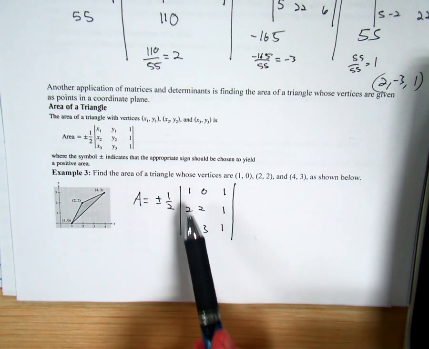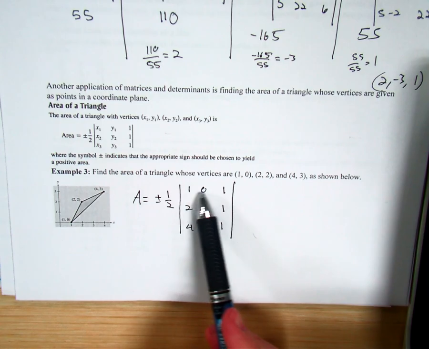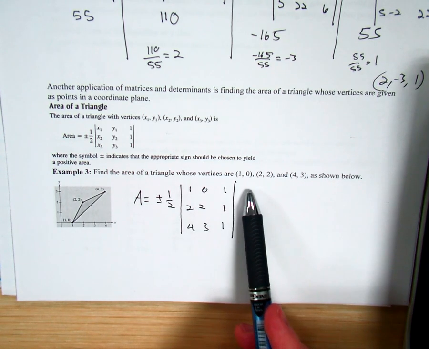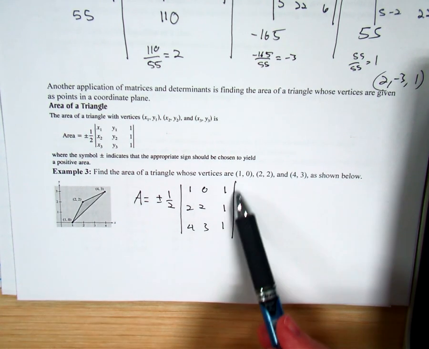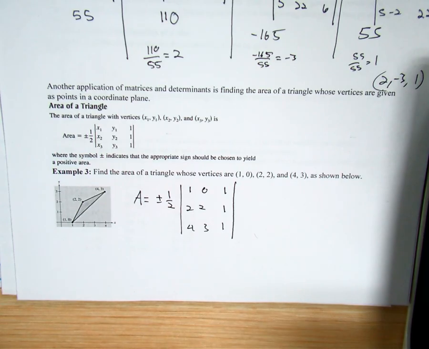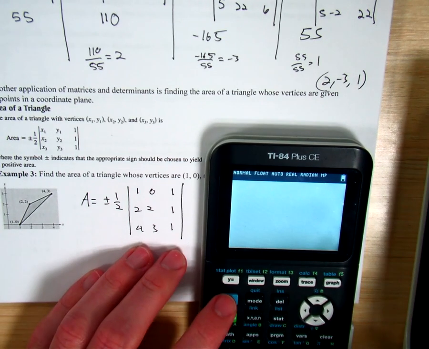Okay, it wouldn't be crazy to use brain power here going across the top. That'd be a pretty easy one to do. Or going down the right-hand column. Or we could use our calculator.